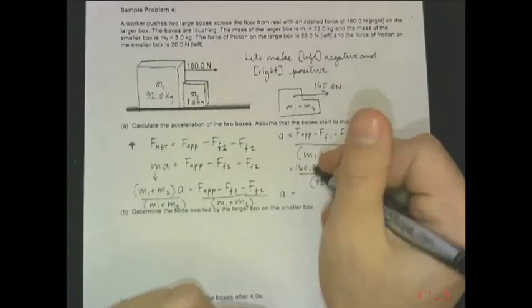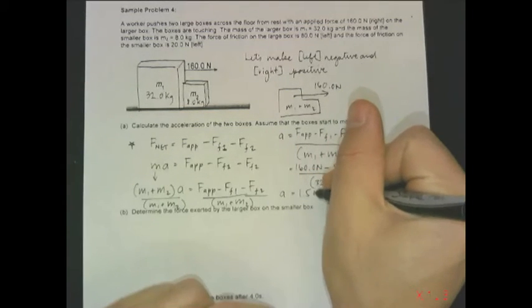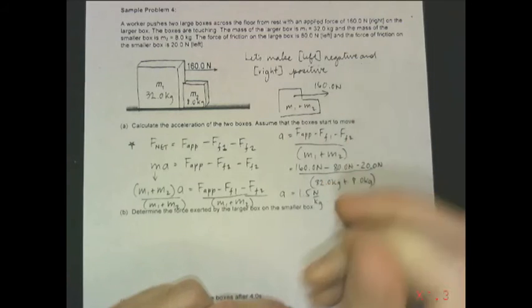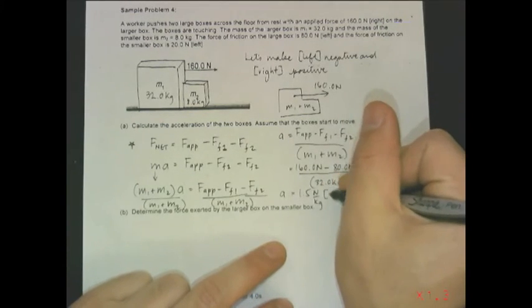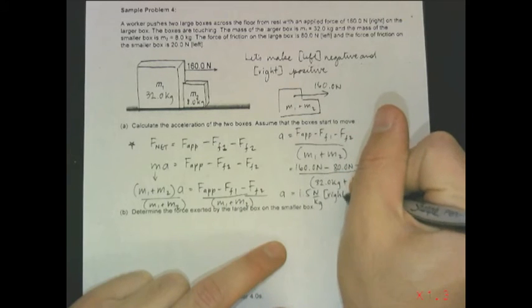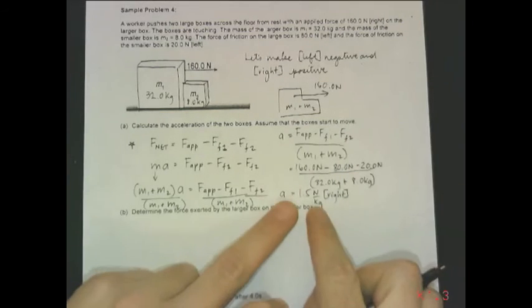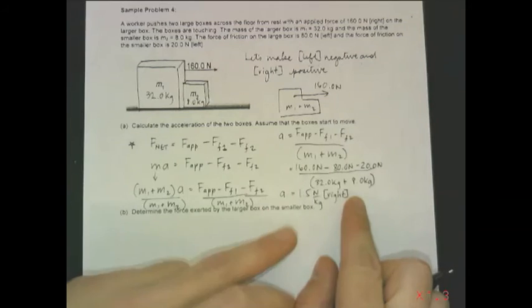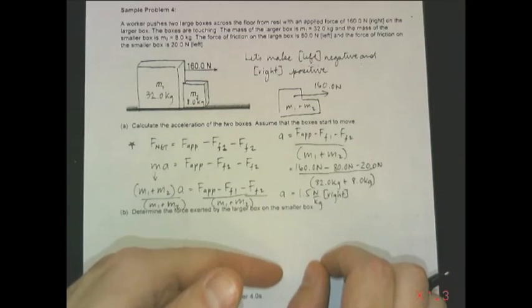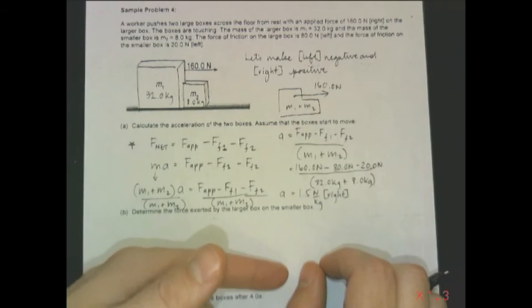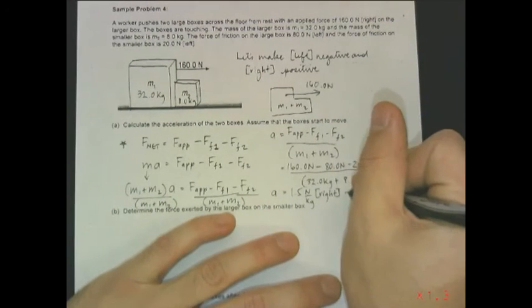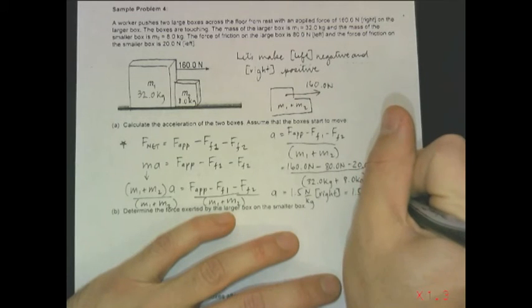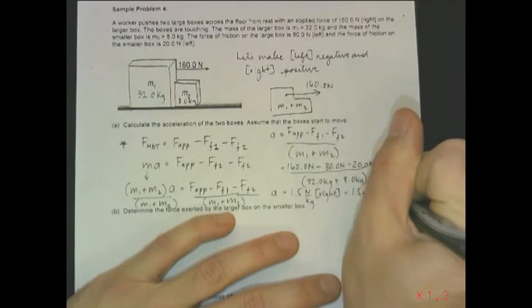To two significant digits, we get 1.5 newtons per kilogram. The fact that it is a positive value implies that this is traveling to the right. So the units, as they appear in the equation, are newtons per kilogram. There's another way we can express them as well. Newtons per kilogram is equivalent to meters per second squared. So you can say it's 1.5 meters per second squared to the right.